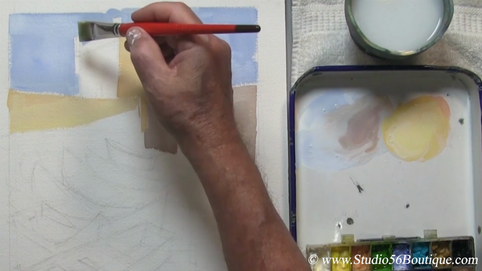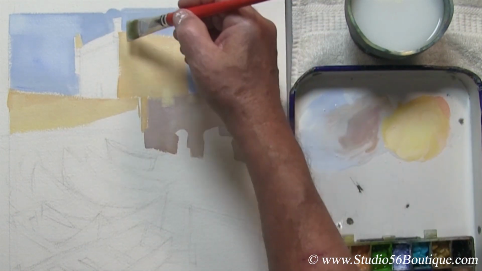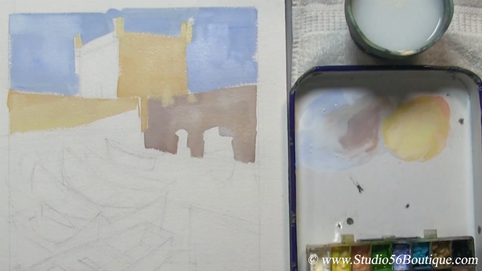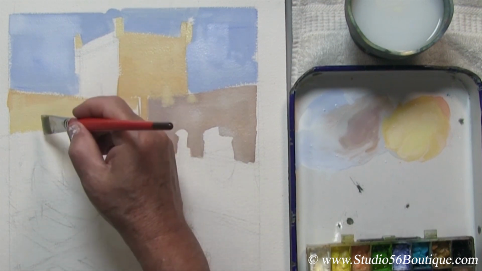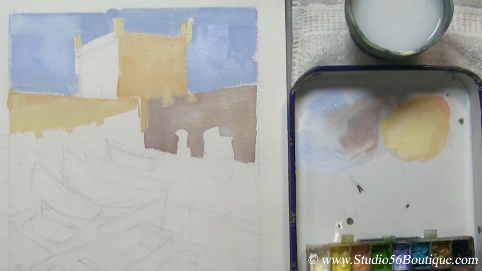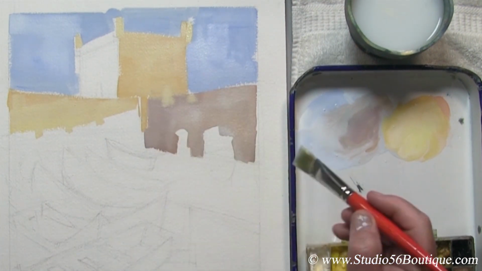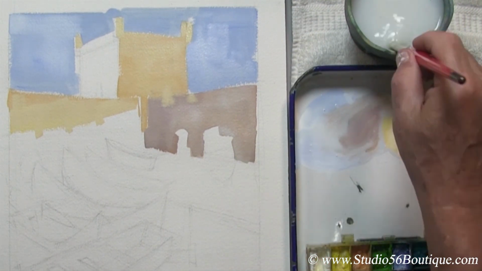And even then, I'm setting this up a lot of it sort of semi-flat, because I know that I'm going to be putting in textures and glazing in different colors over the top of it, which makes gouache a really nice little painting medium to work with.